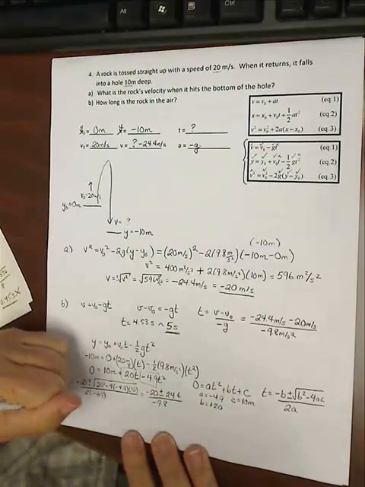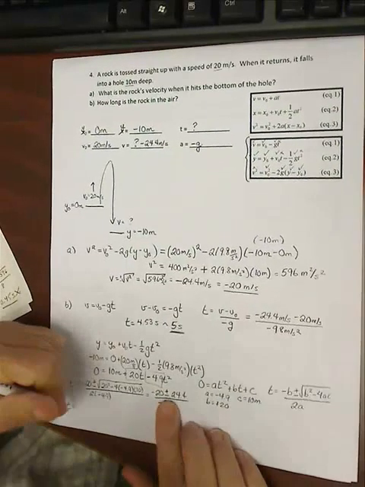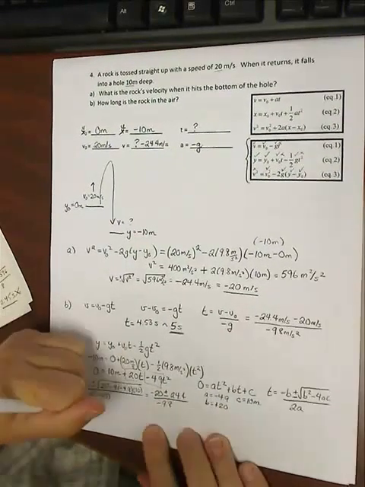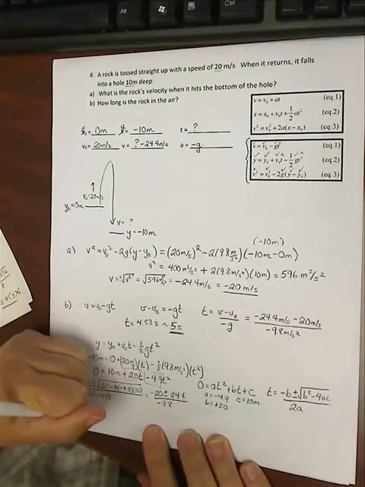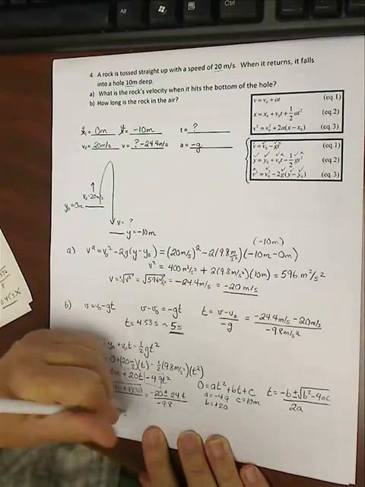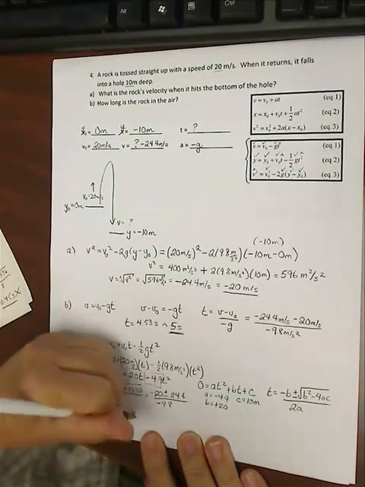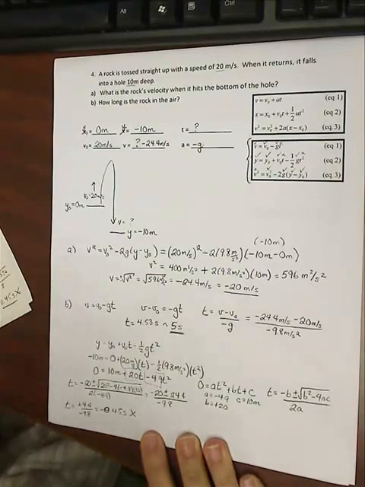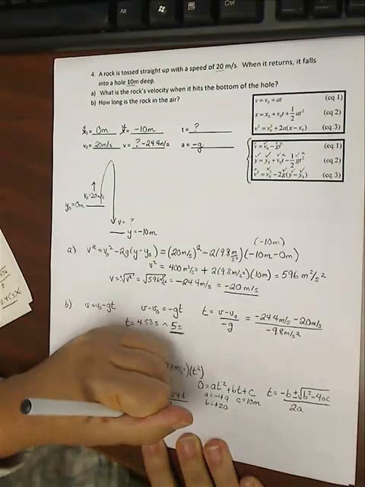The two solutions are, if I use my plus sign, then I'm going to get plus 4.4 on top, divided by minus 9.8, and I get negative 0.45 seconds. And that's a negative time, so that's impossible. That happened before it started. What's the other solution?